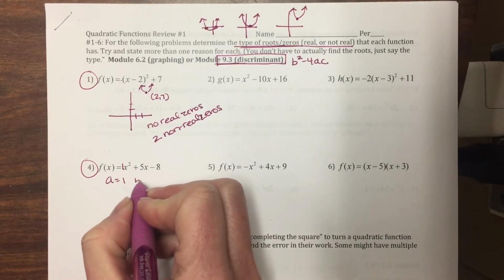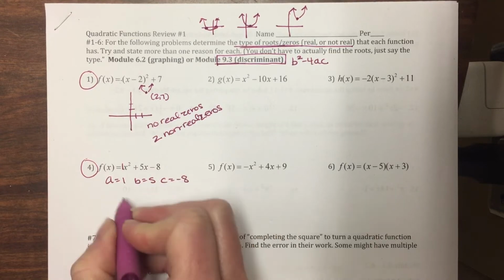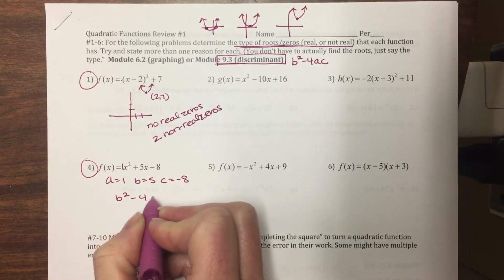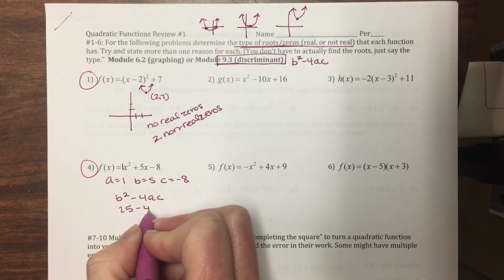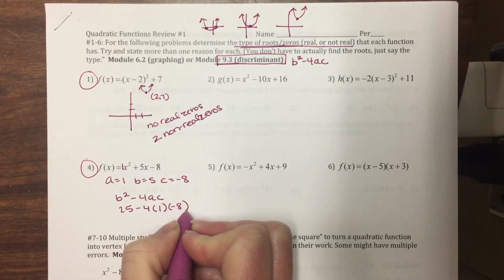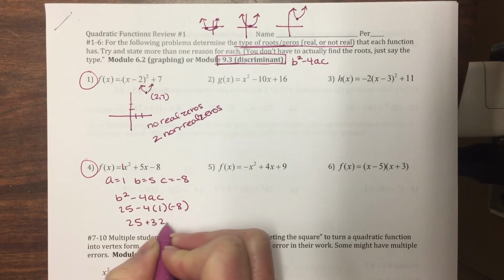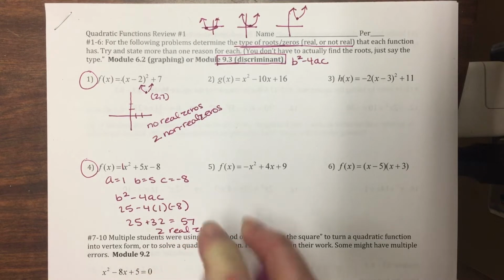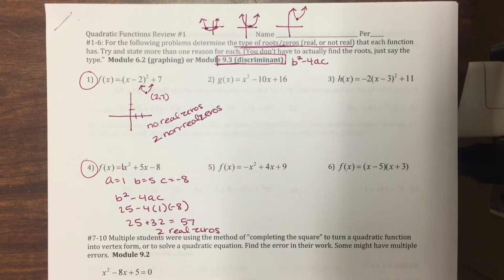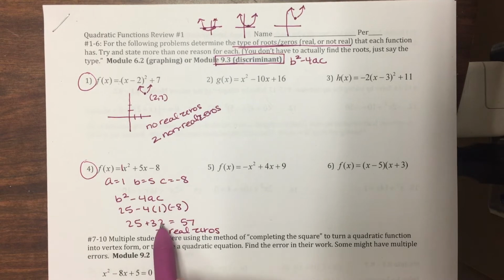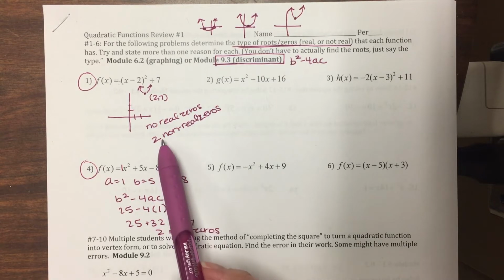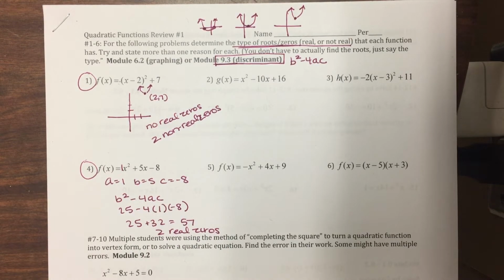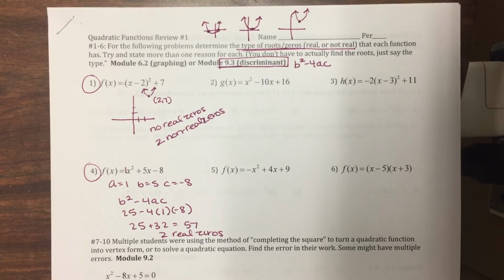My A is 1, my B is 5, and my C is negative 8. So if I put it into my discriminant, I would get 25 minus 4 times 1 times negative 8. So I'd get 25 plus 32, or 57. This would be 2 real zeros because 57 is greater than 0, so I know that I would have 2 real zeros. If my discriminant was equal to 0, I would have 1 real zero, and if my discriminant is negative, like it would have been for number 1, then I would have no real zeros. That's telling me that I would have 2 non-real zeros.